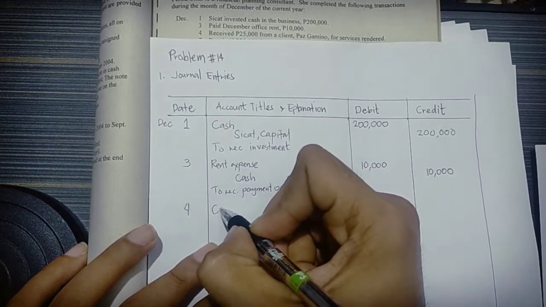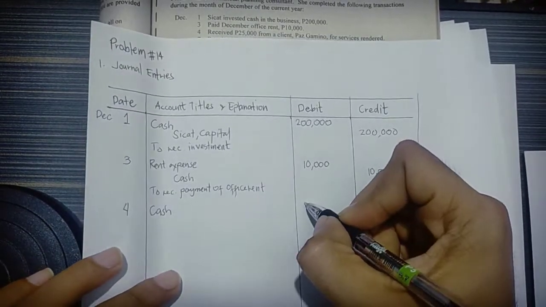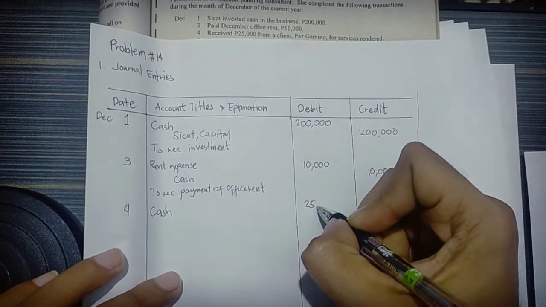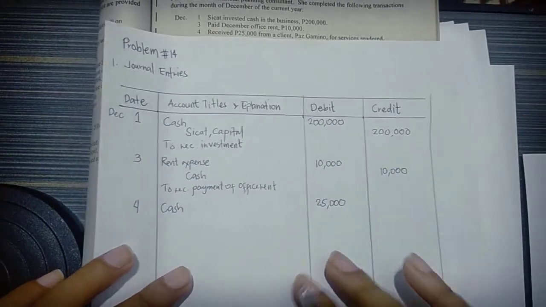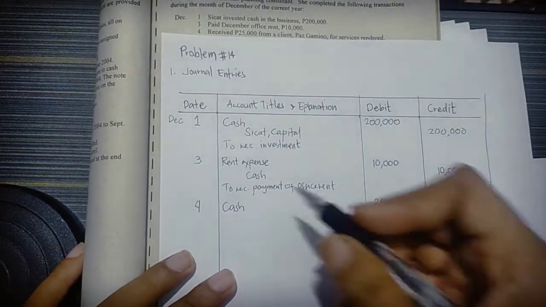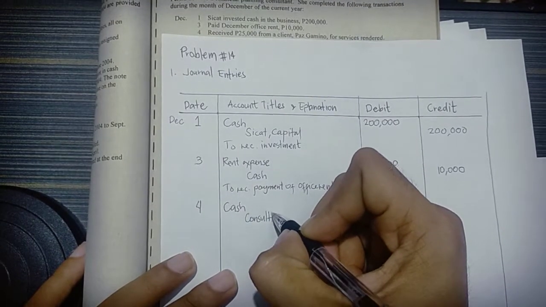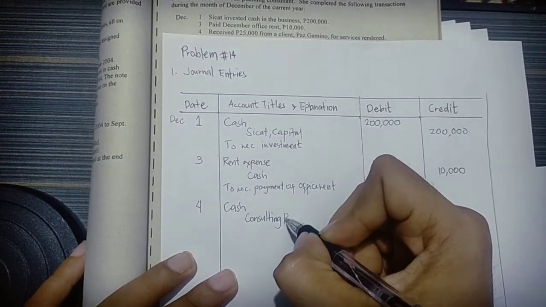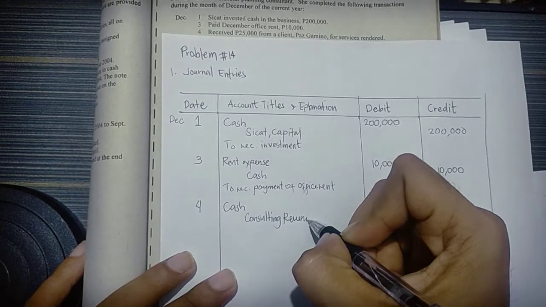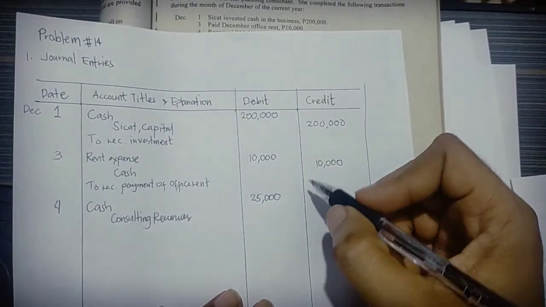debit cash, 25,000, credit consulting revenues, 25,000.